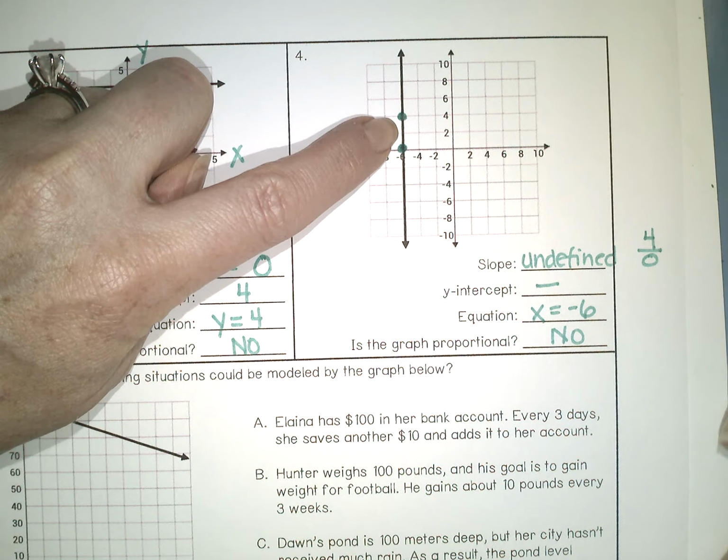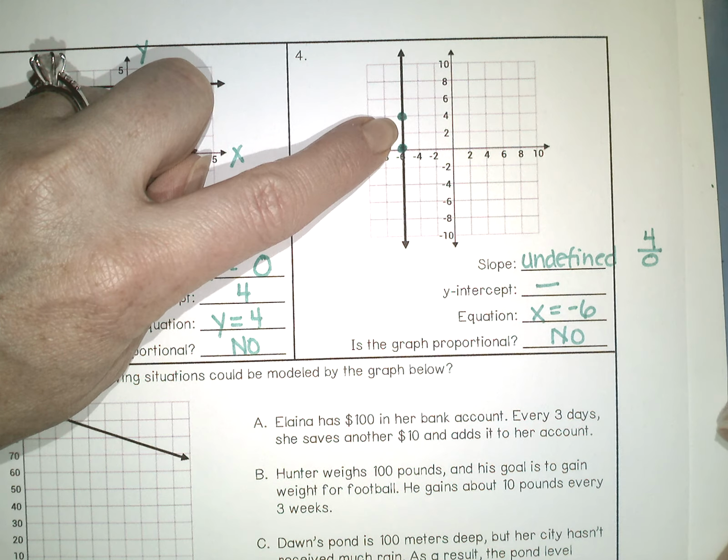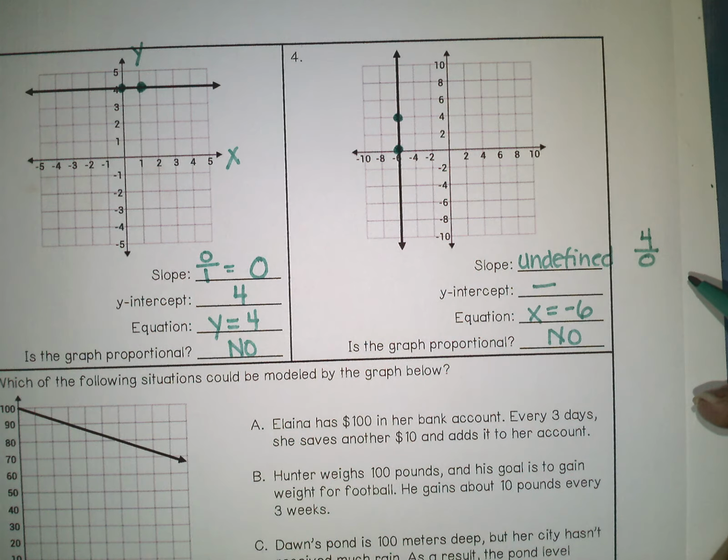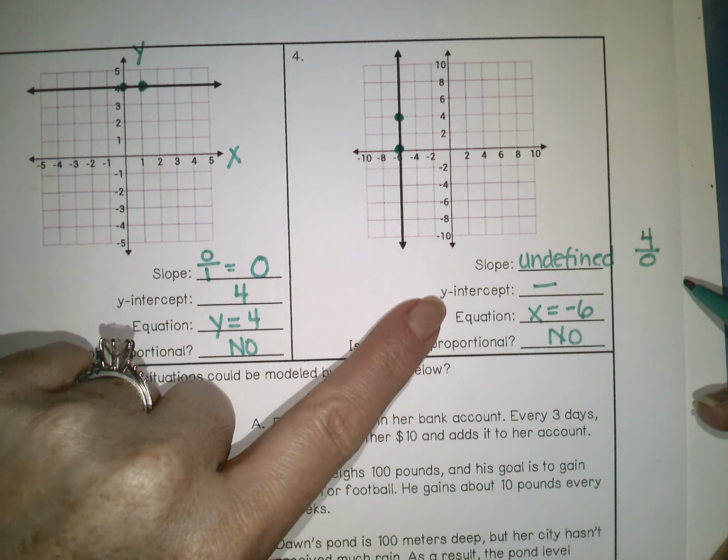over 0. I did not run any. I did not go over. So when you put that in your calculator, you're going to get error. Divide by 0, error. That's undefined. Remember, we've been talking about that for a couple weeks now.